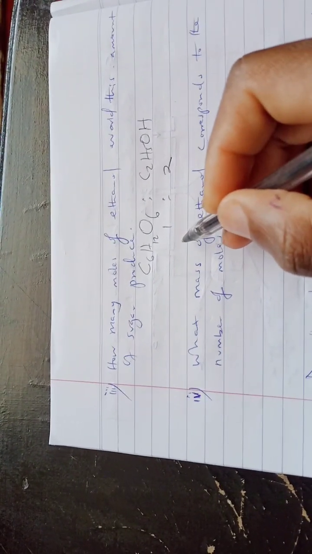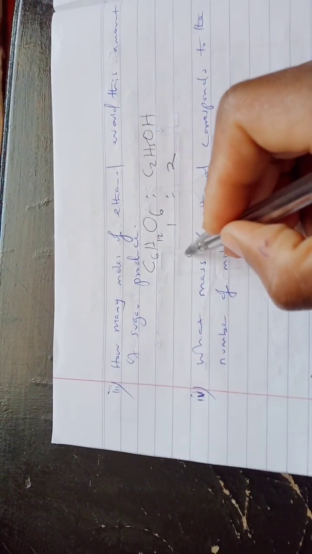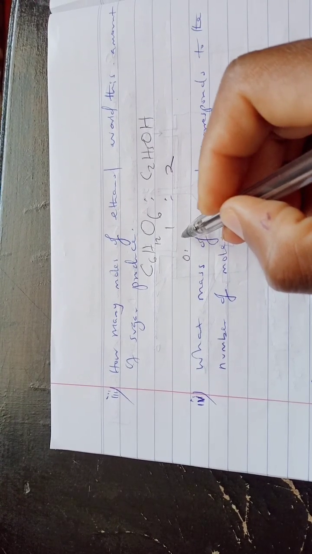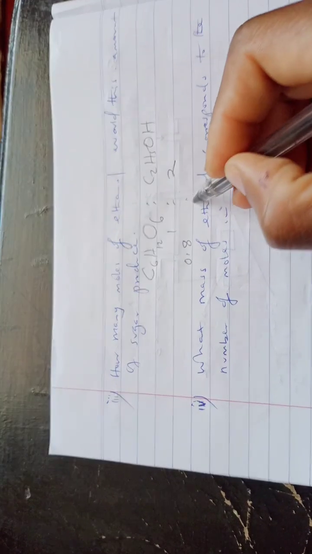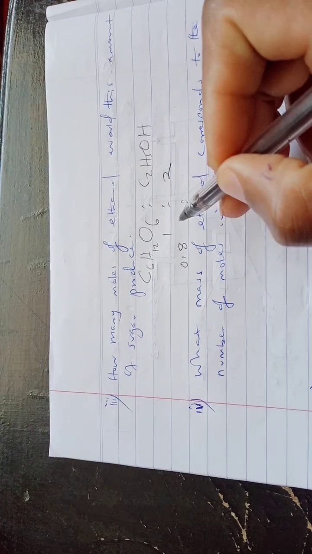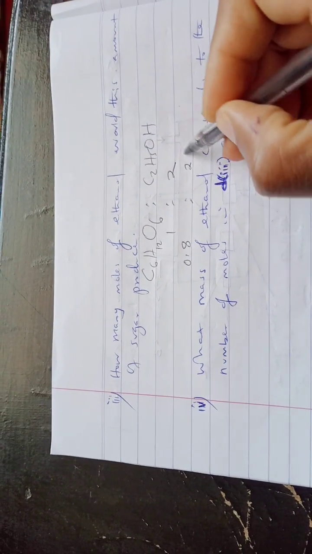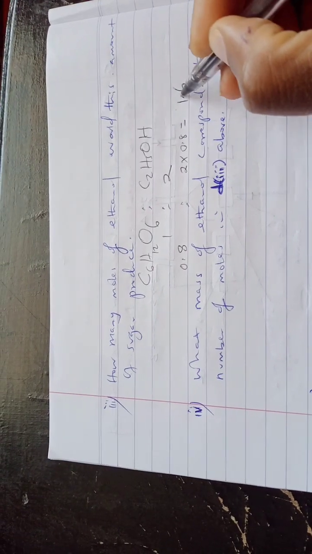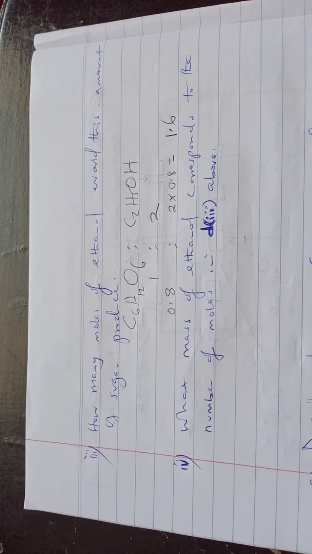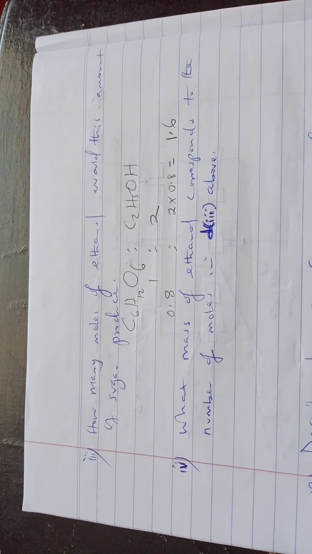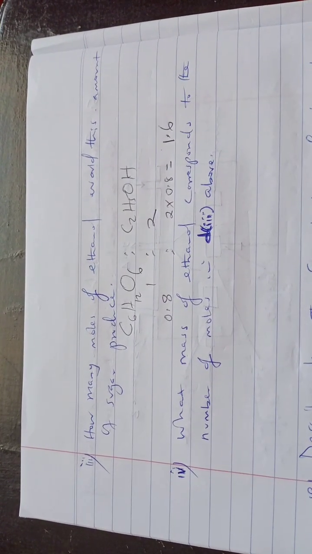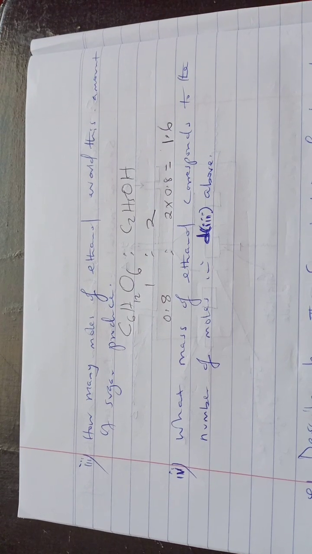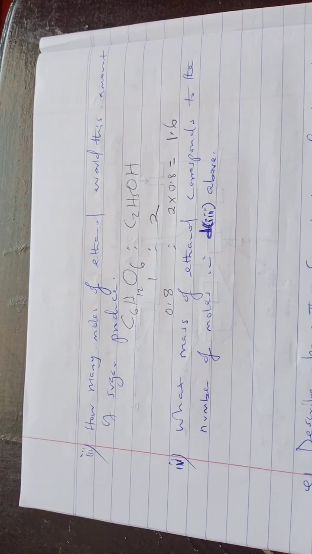So from the calculations that we have had here, the moles of the sugar, if it is 144 grams, is 0.8. That means that the moles of ethanol from 144 grams will be 2 times 0.8, and this gives you a total of 1.6 moles of ethanol being produced. So if you use 144 grams of sugar, you'll get 1.6 moles of ethanol being produced.